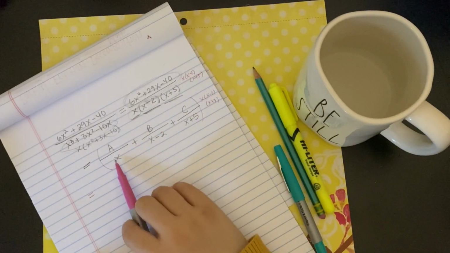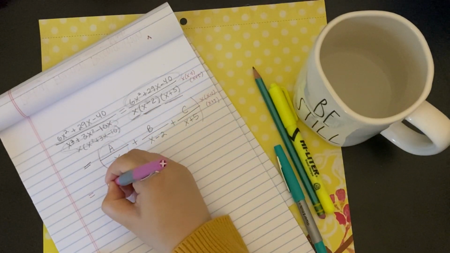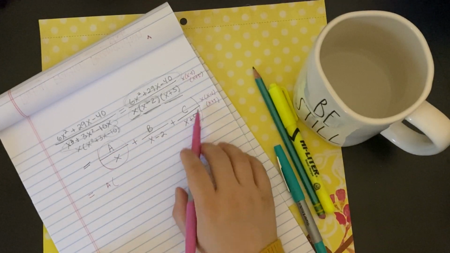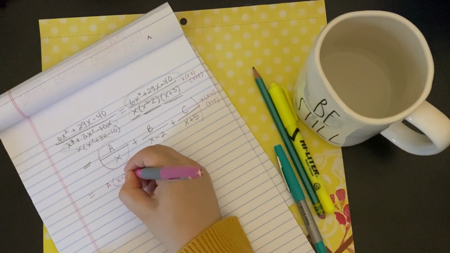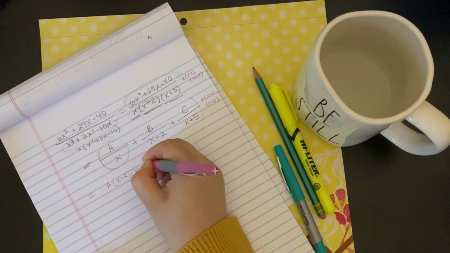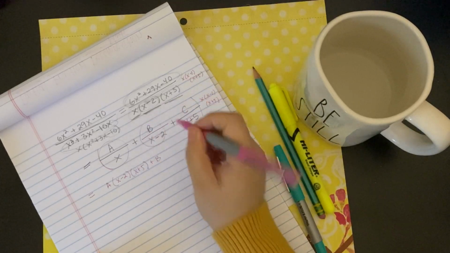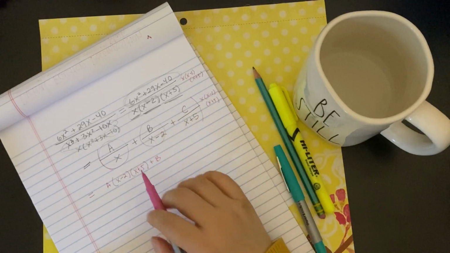On the top, for this piece, I just need a times the other two factors, because x and x will cancel, but you still have x minus 2 times x plus 5, plus b times, for this piece, you're just missing an x and an x plus 5, so the x minus 2 parts cancel.